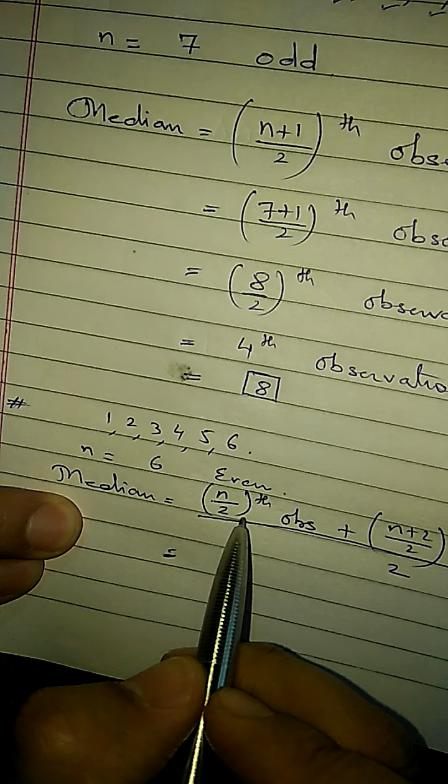Now let me explain this with an example. Suppose the observations are like this: 2, 4, 6, 8, 10, 12, and say 14. So what is the number of observations here? The number of observations here is 1, 2, 3, 4, 5, 6, 7, which is odd.